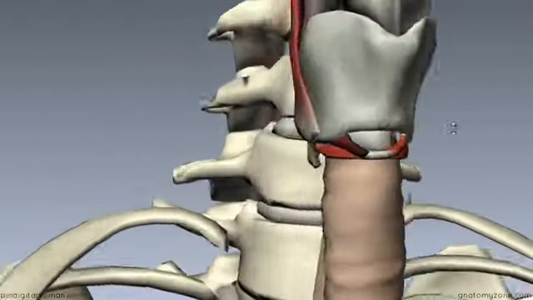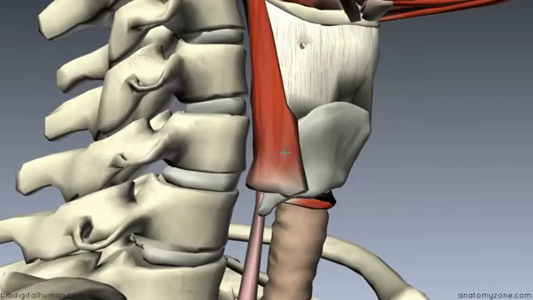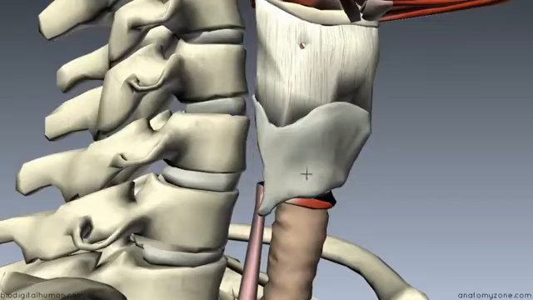So let's take a look at the action of this muscle. So I'll just get rid of this muscle here, which is the inferior pharyngeal constrictor, and remember, this attaches along the oblique line of the thyroid cartilage. Important to remember is the cricothyroid joint is one of the articulations of the laryngeal cartilages, and this muscle produces an action at this joint. So the inferior horn of the thyroid cartilage articulates with a facet on the lateral aspect of the cricoid cartilage.